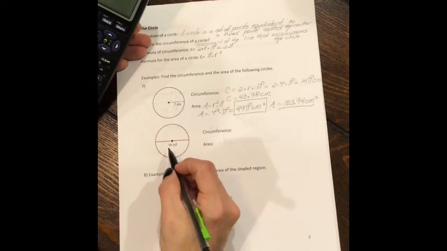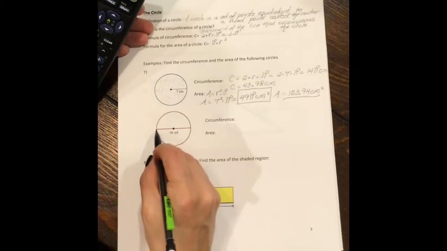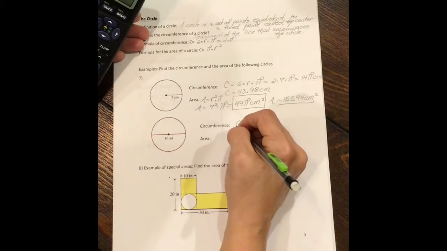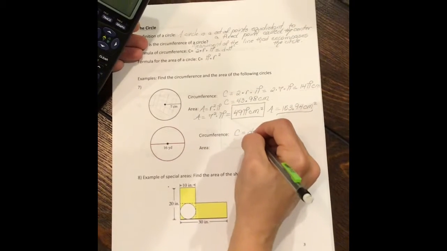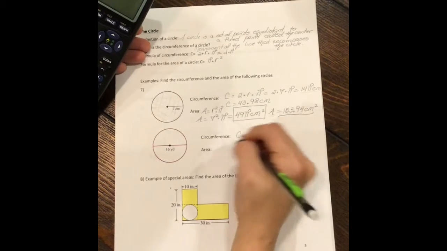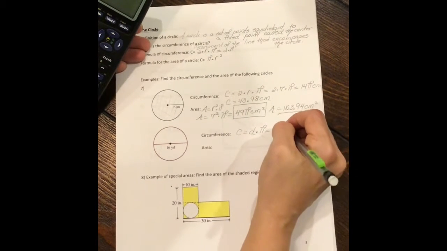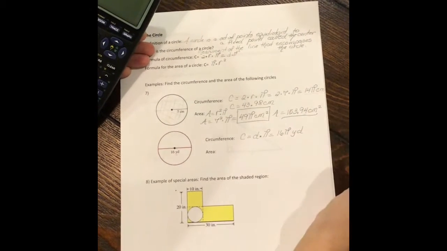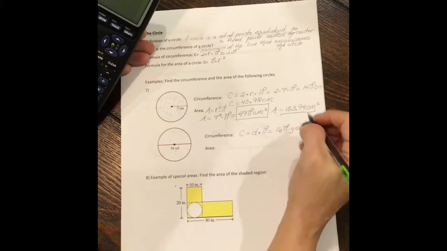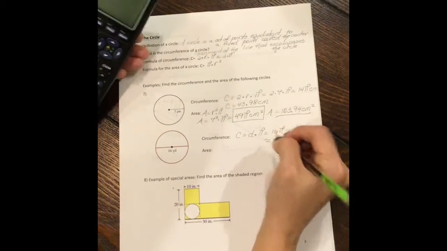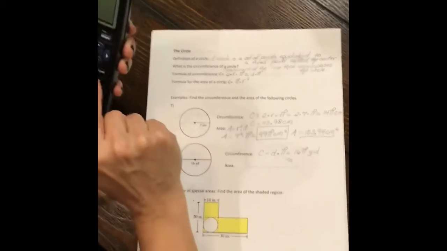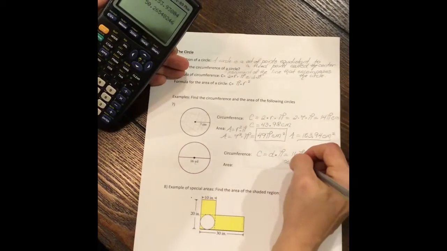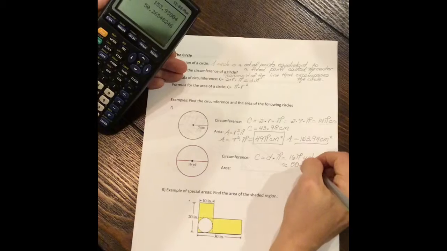So this is the exact value for the area, and this is an approximation rounded to 2 decimal places. Now, when we have this circle and they're giving us the diameter, we need to use the formula that uses the diameter, which is the circumference equals d times pi. Since the diameter is 16, we can write it as 16 times pi yards. And if you want an approximation, you would multiply 16 times pi, rounded to 2 decimal places. That would be 50.27 yards.